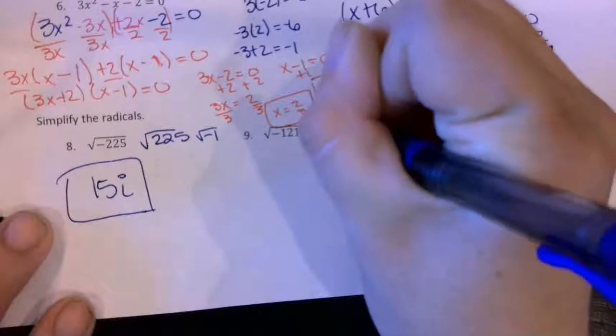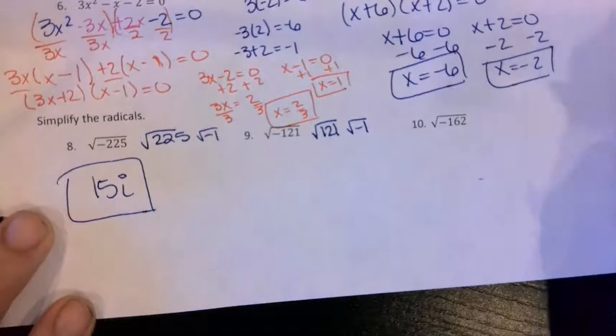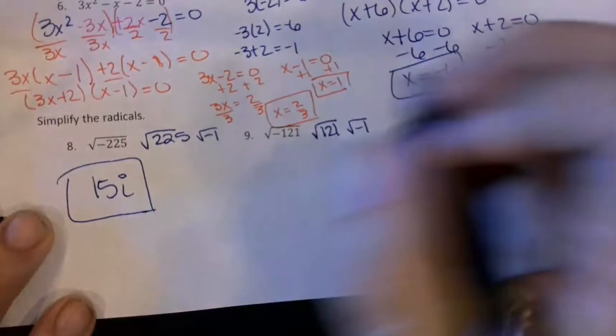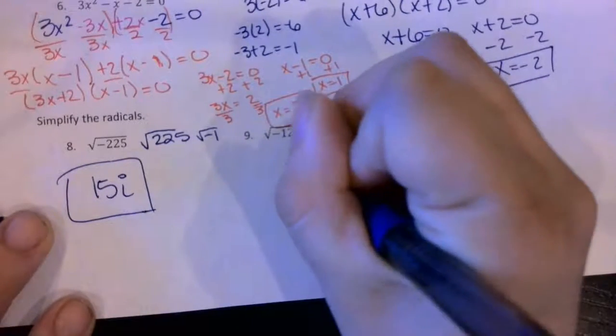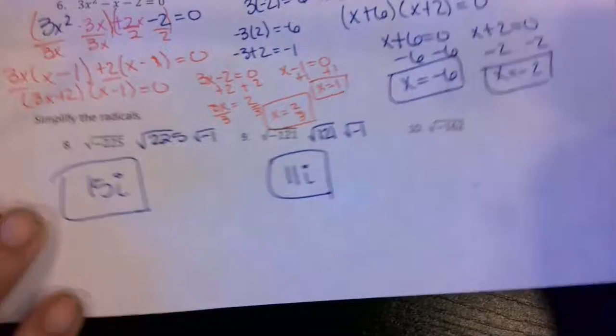Same thing on number 9. I'm going to split it up into 2 radicals. I have square root of 121 and the square root of negative 1. Square root of 121 is 11. Square root of negative 1 is i.